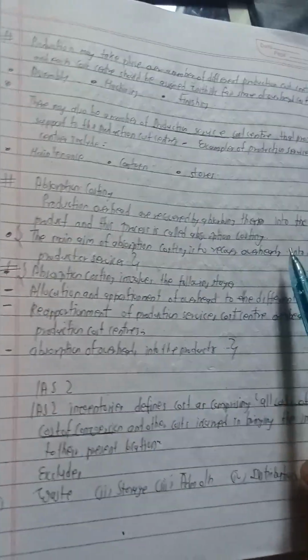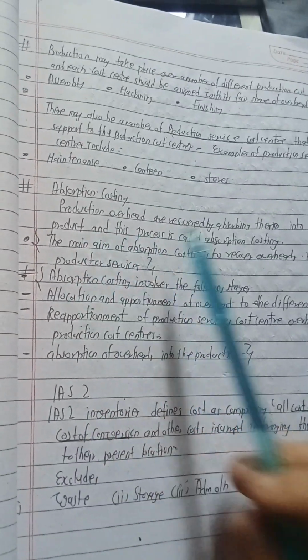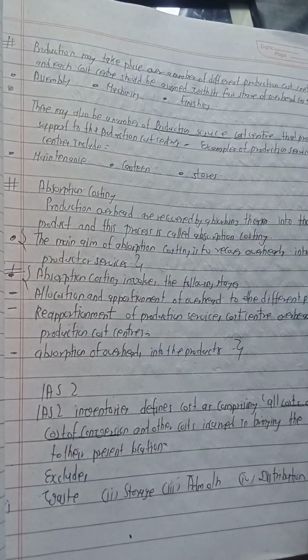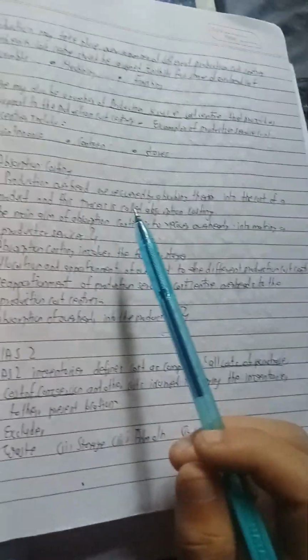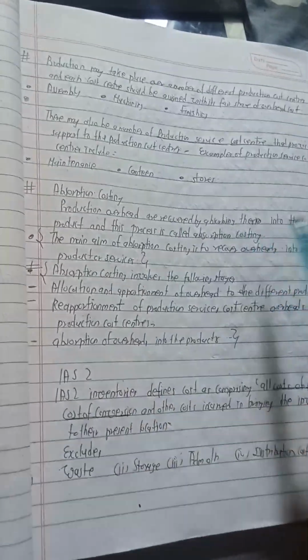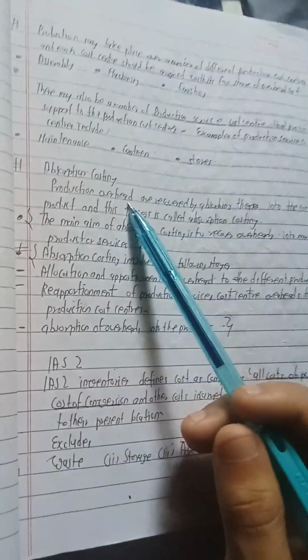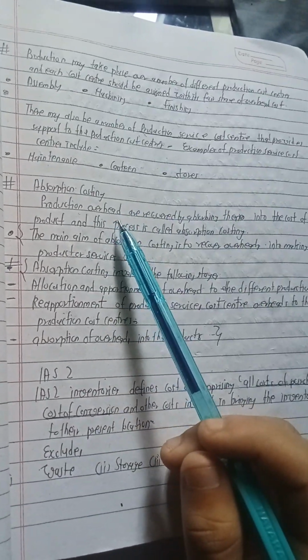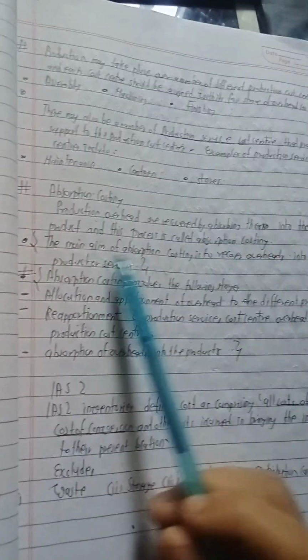So absorption costing. The meaning of absorption costing is recovering the production overhead by absorbing it into the cost of the product. Production overheads are scattered, they cannot directly be traced. So for that reason we have absorption costing, which recovers the production overhead and absorbs it into a product.